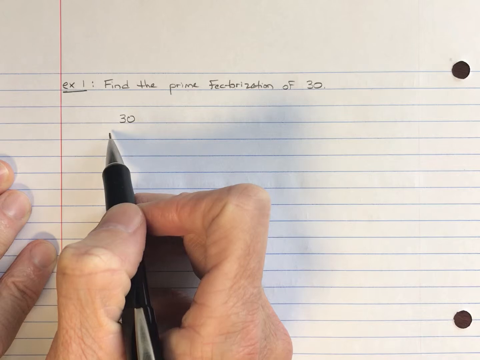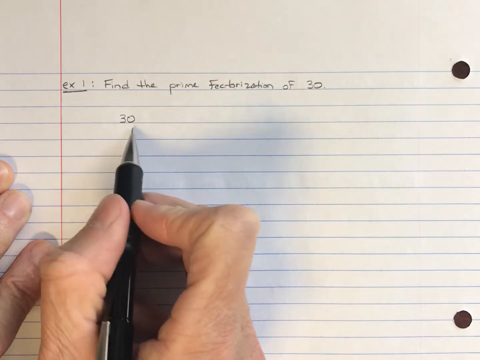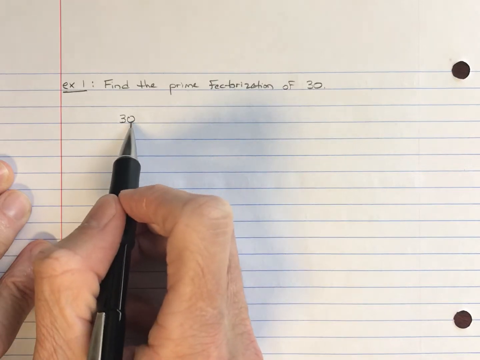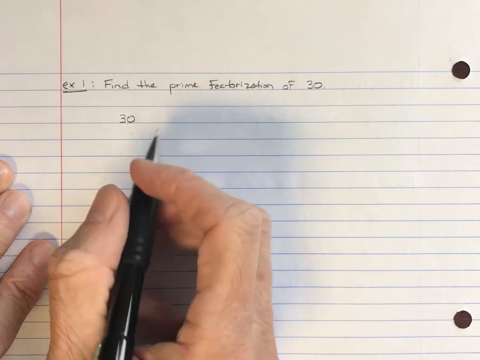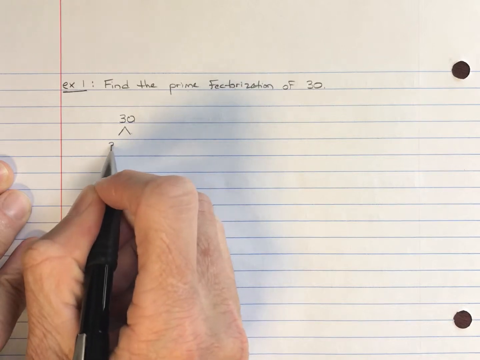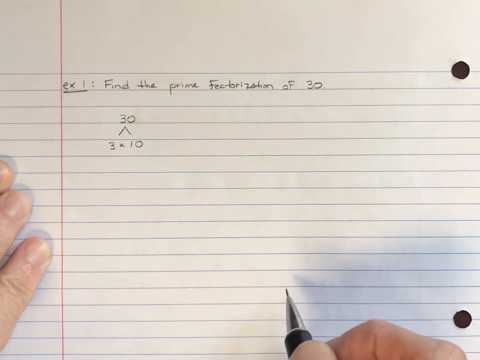We know if we do 1 times 30, we don't get anywhere, and 1 is not a prime. So you could say, well, 30 is even, 2 times 15. Many of you may also realize 30 is 3 times 10. And some of you may start off with the fact that 30 is 5 times 6. It doesn't matter. I'm going to do 30 as 3 times 10. And no matter which way you do it, you'll have the same result in the end.